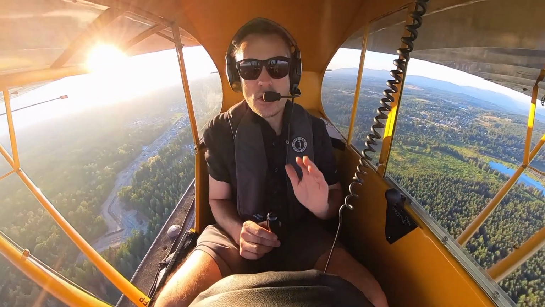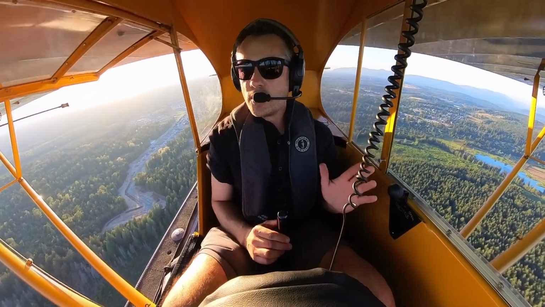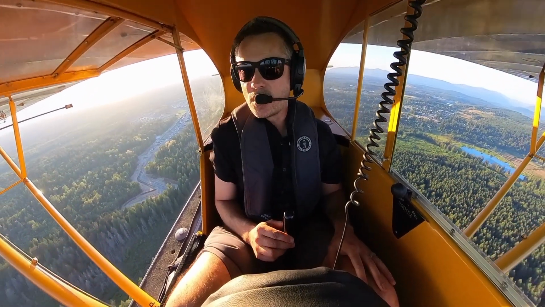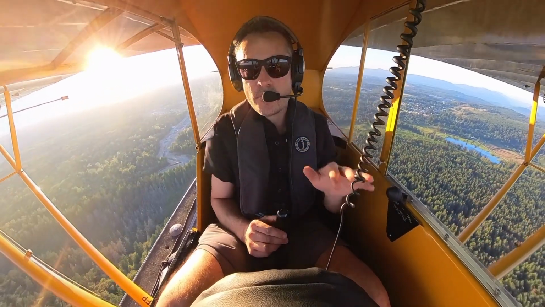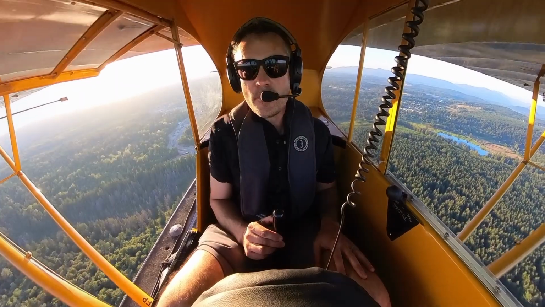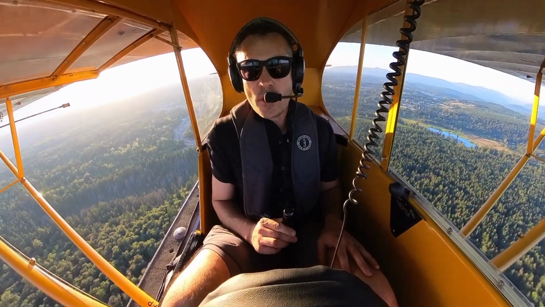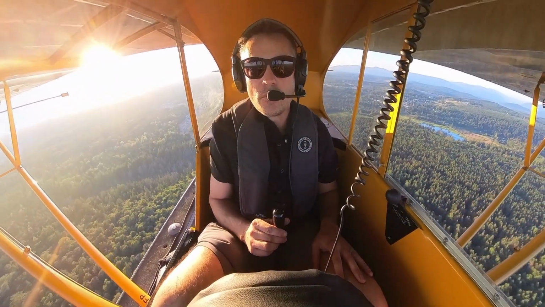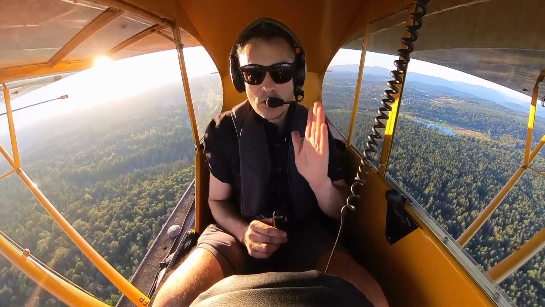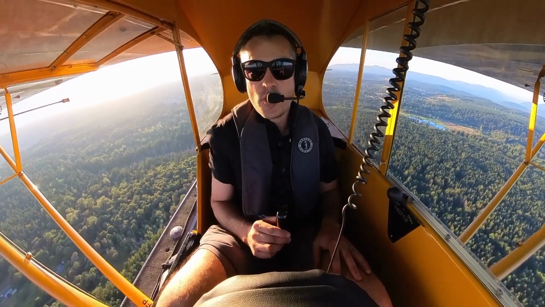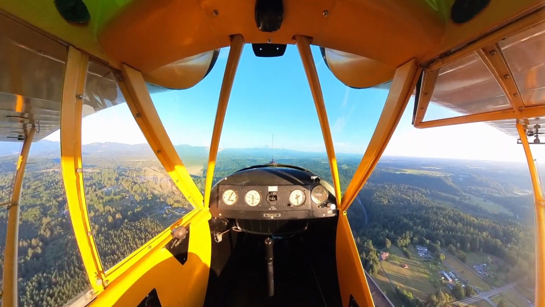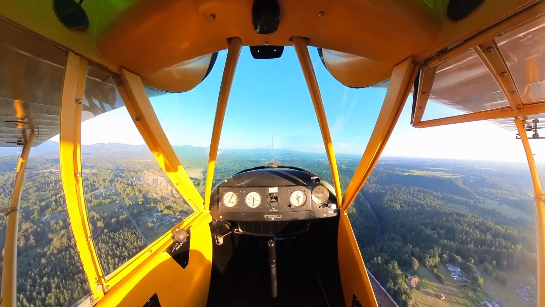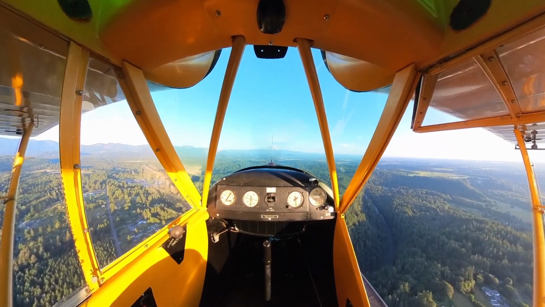On the straight part, basically holding your wings level when you're at cruise power, because the tail of the airplane is mounted on a slight angle to counteract the left turning tendencies from the prop, it should, if it's a properly rigged airplane, just go straight as long as you keep your wings level. So that is straight and level. And straight and level is important because it's how you begin and end pretty much every maneuver.